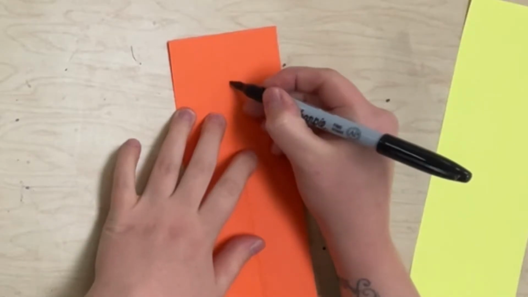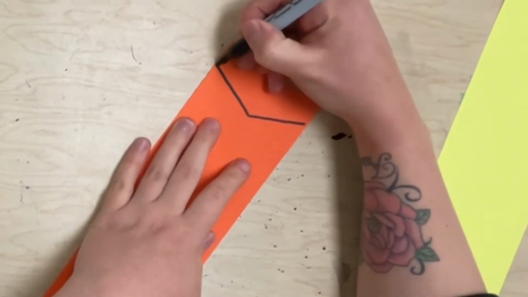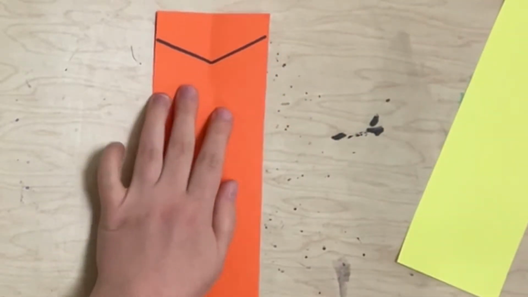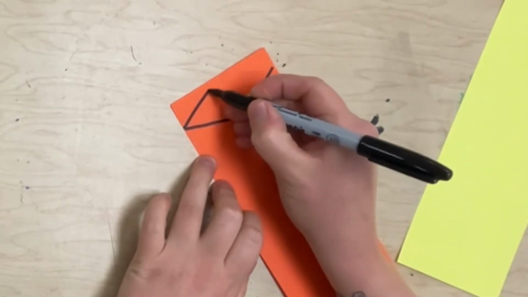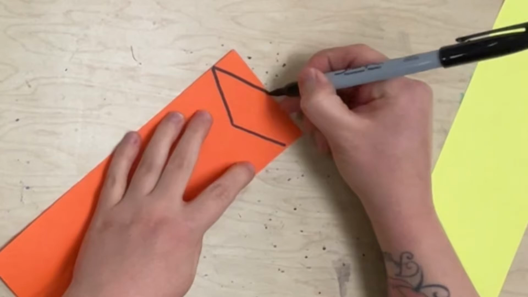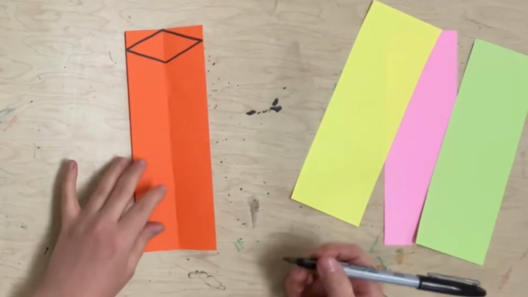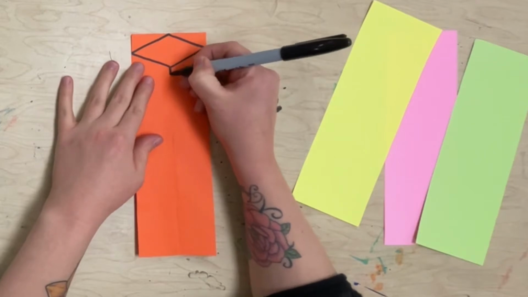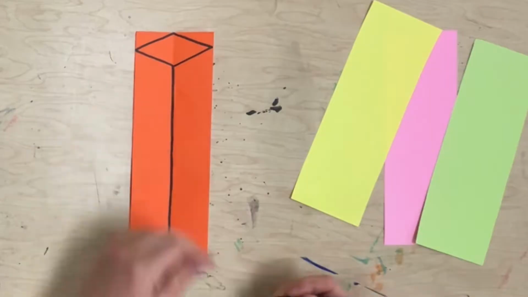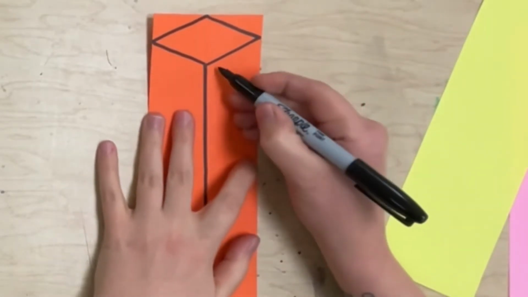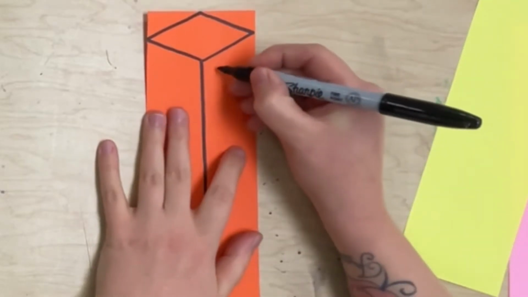And I'm going to draw a diagonal line going up from the middle and then another diagonal line going up from the middle on the other side. It looks like a wide letter V. Now I'm going to draw a diagonal line going towards the middle again from the outside and then going down so it looks like a diamond shape. Now I'm going to draw a straight line all the way down the middle of the paper from the bottom of the diamond.